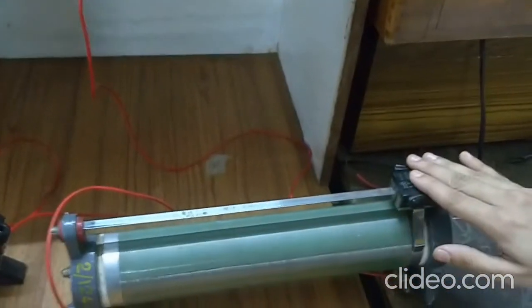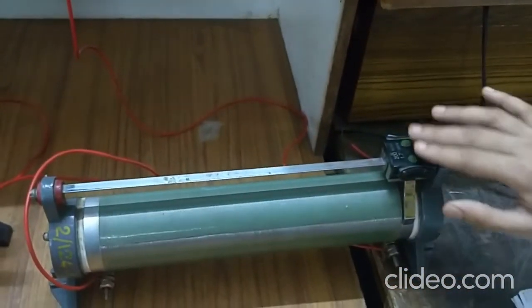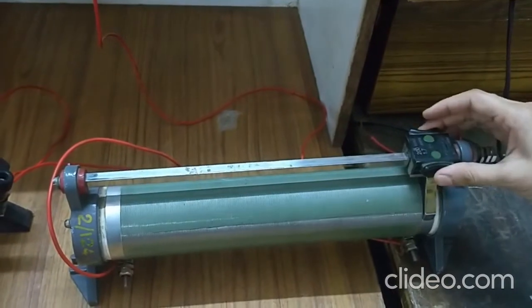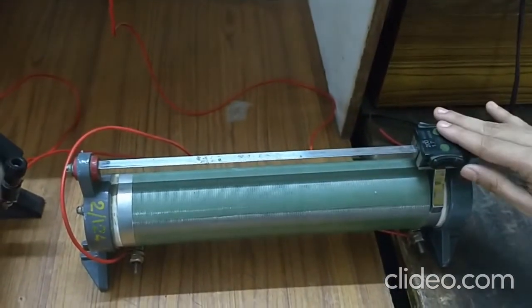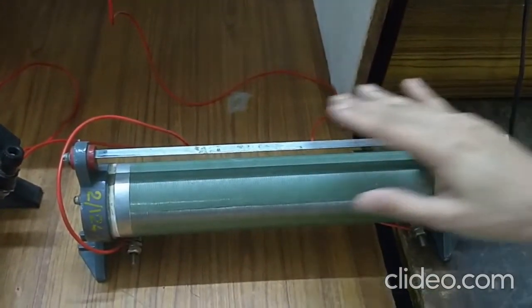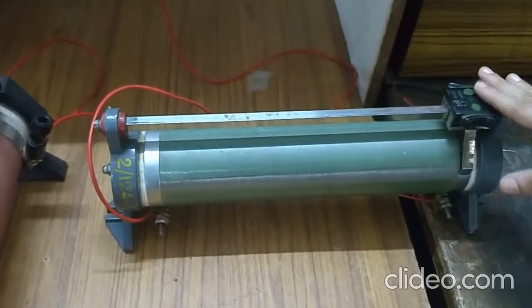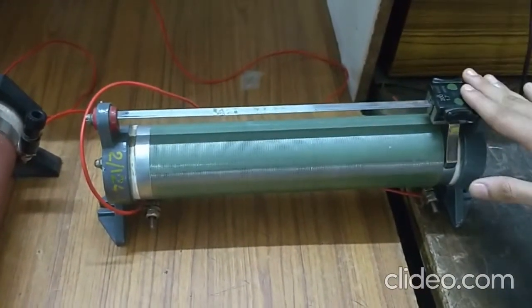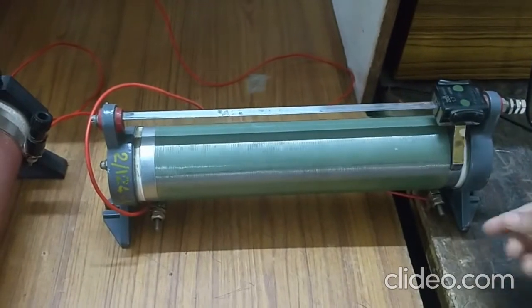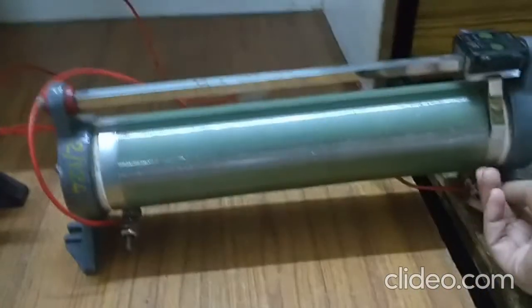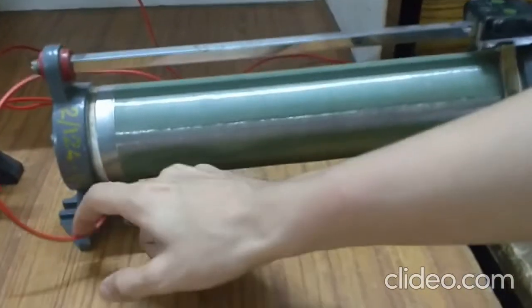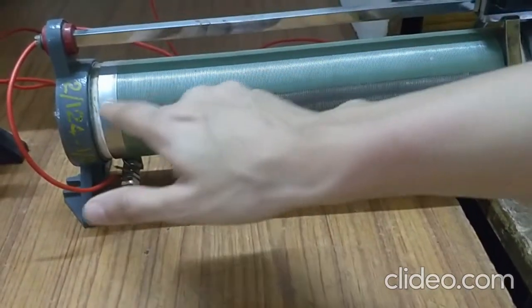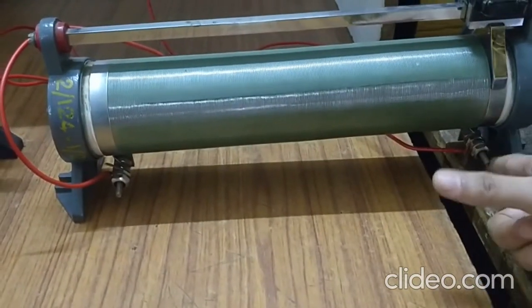As previously mentioned, this is the 200 ohm, 1.7 ampere rheostat. It is connected in fixed mode. We can use a rheostat both in fixed mode and variable mode. Here we have connected it in fixed mode, with these two knobs, so that we get the entire resistance across this.